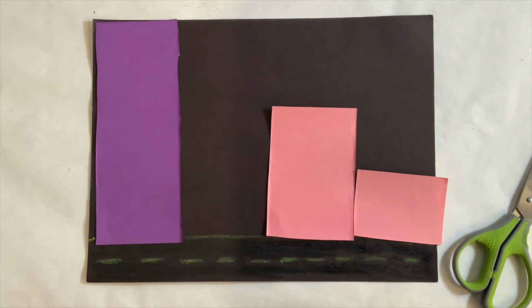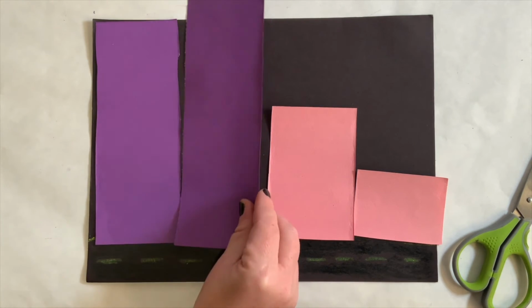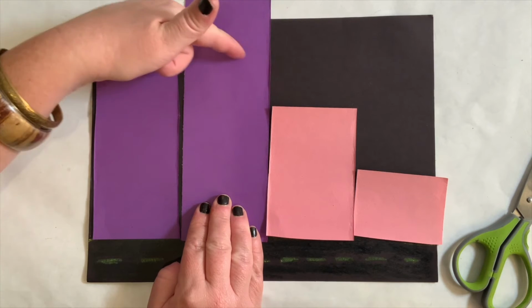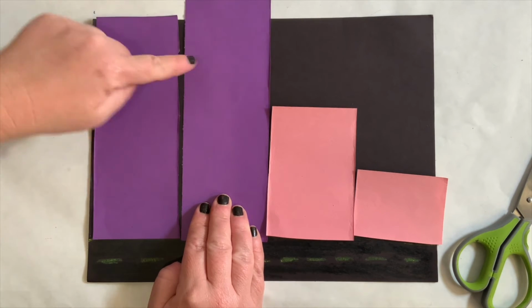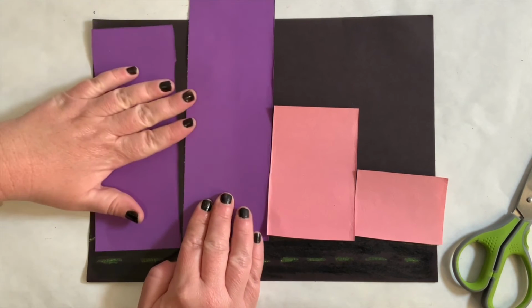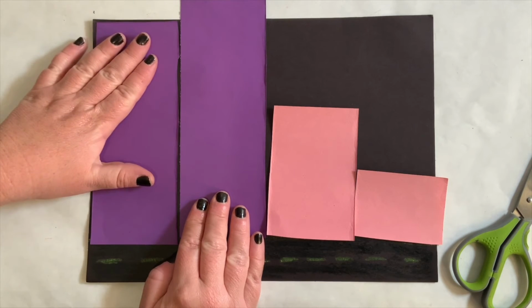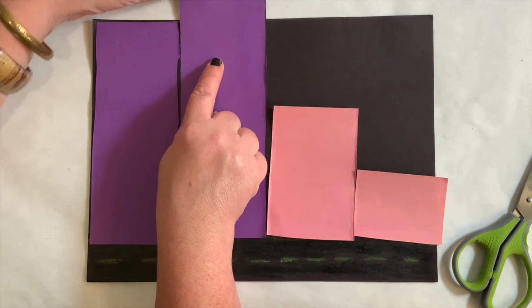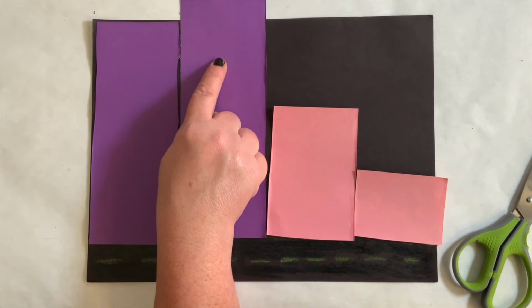Very good. I am going to make this one maybe in between. So I'm just gonna guess. About right there, because remember we want to have 4 different sizes. I'm putting my finger where I want my building to be tall.